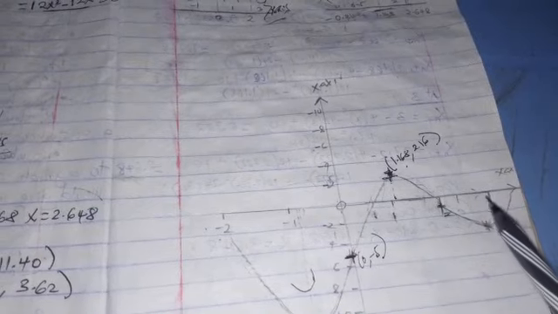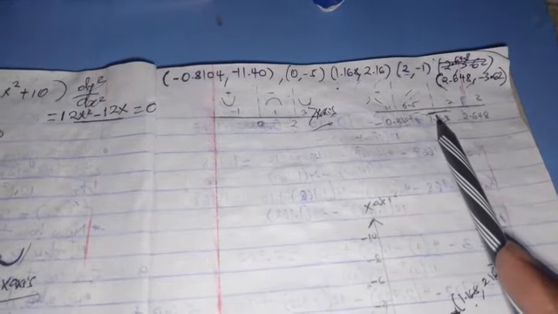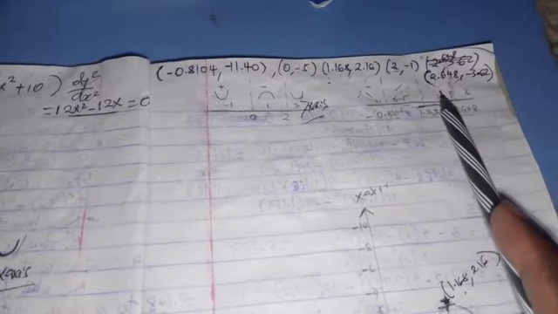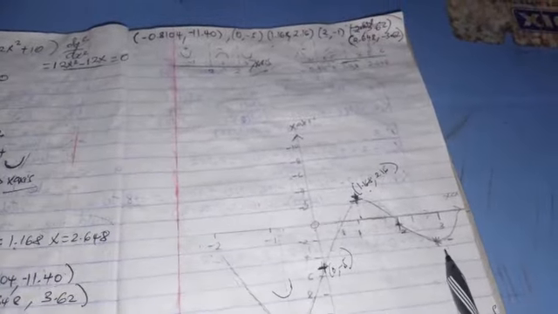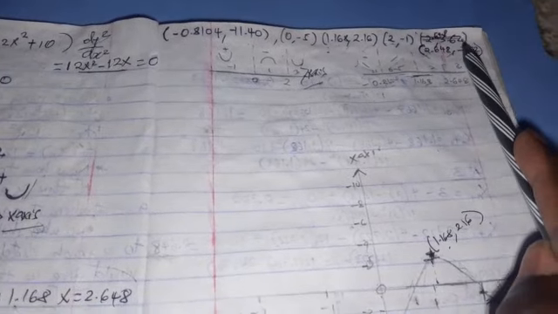You know, this I had drawn prior. Now I'm showing you how I came up with this kind of sketch. So let's evaluate from this point up to this point. When you go to the interval, you're told from 1.168 to 2.648 is supposed to be a downward going sketch. So you see, that's why it's going downward. So after 2.6 and onward to 3 is an upward sketch, but we don't have the next point.